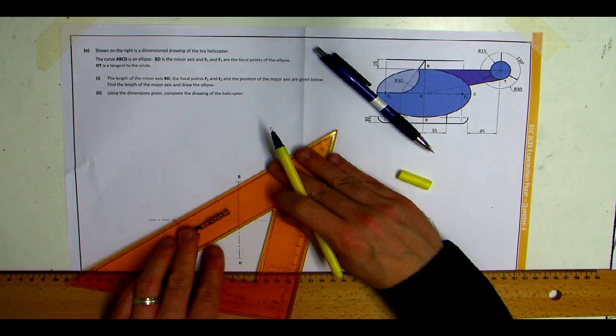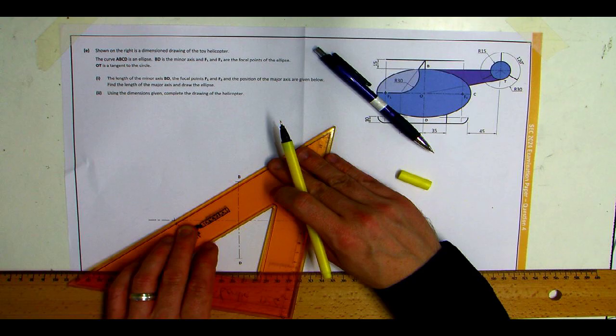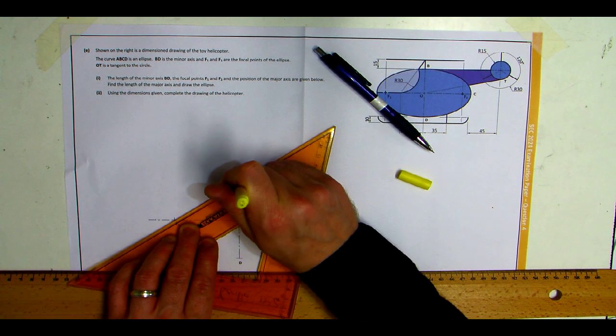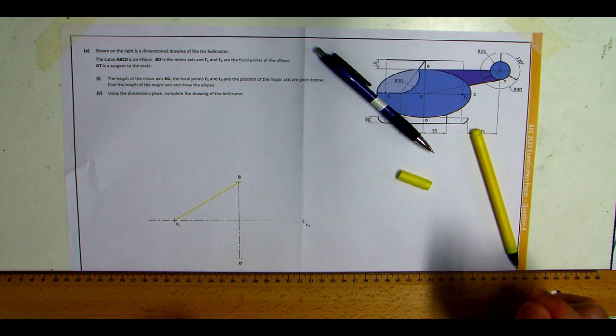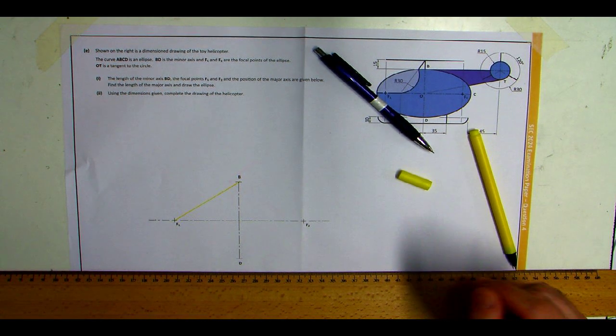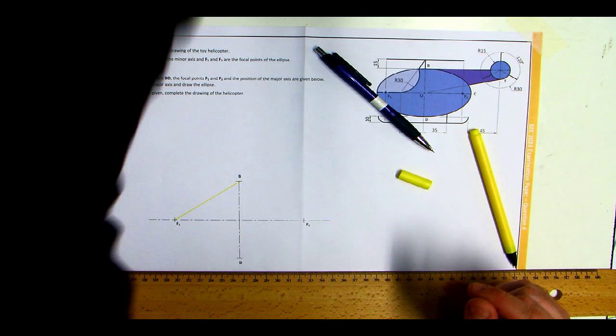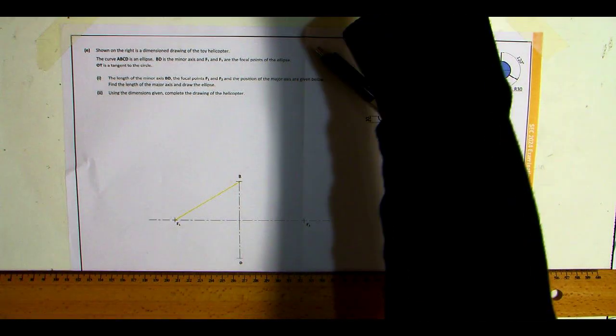So what we'll do is, if we join the focal point and the minor together, that length should be the same as half the major. Good. So once I do that, it should give me half the major.